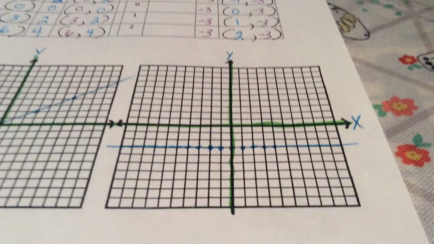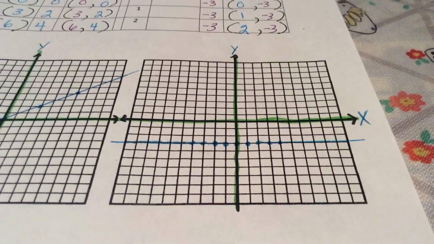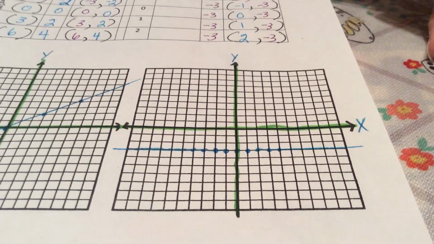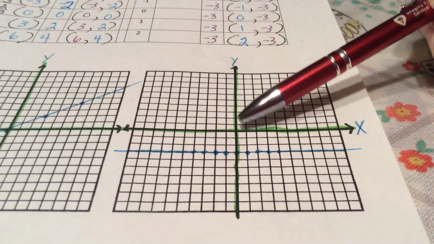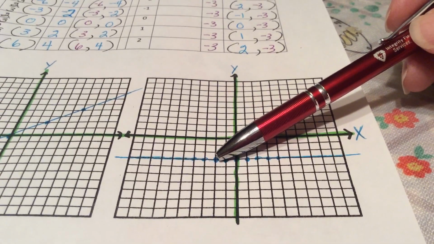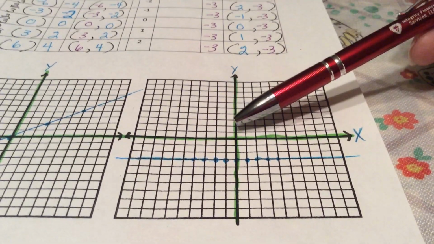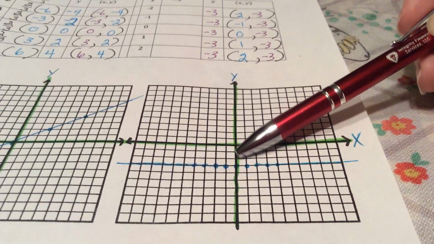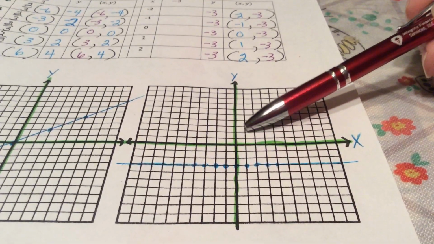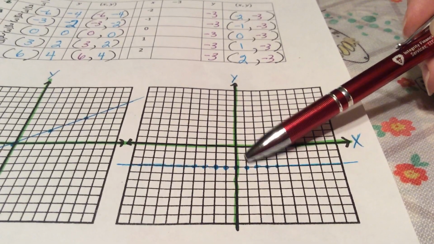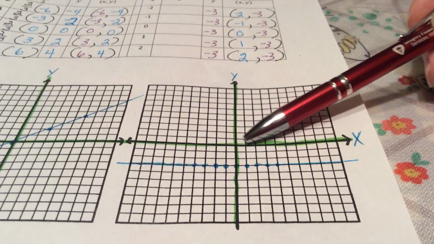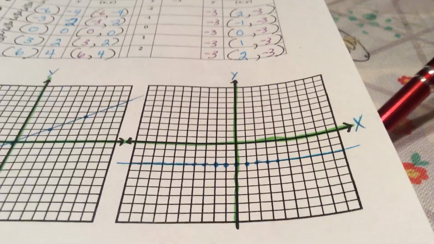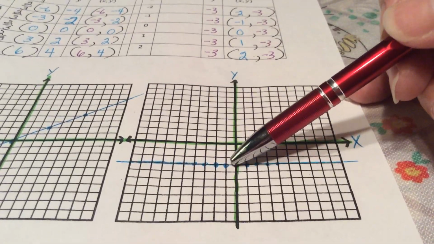Now, you probably need to keep this in your notes because we're going to have this again show up on an assignment. When you have y equals -3, at -2, we're going to go down to -3. At -1, we go down to -3. At 0, we go down to -3. At 1, we go down to -3. At 2, we go down to -3. What do we have? We have a straight line that is at the point where y equals -3.